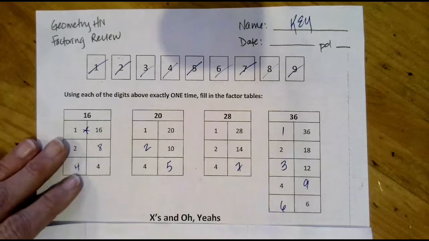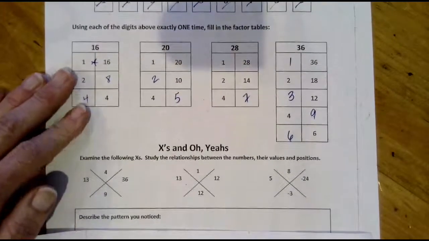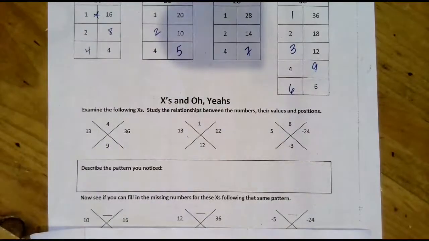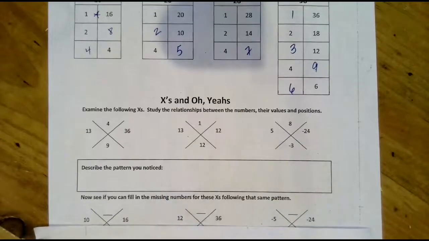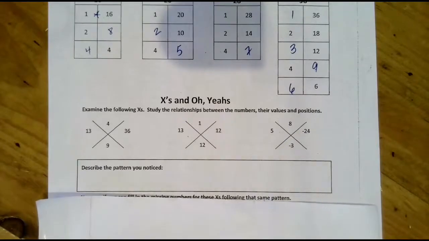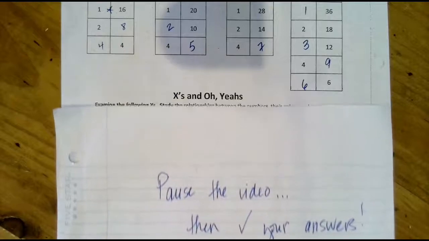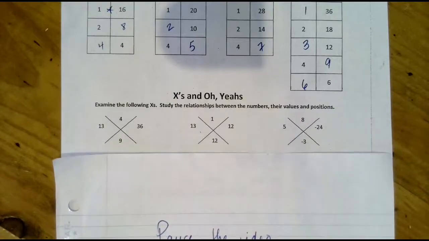All right, next we're going to look at this part of the worksheet. Examine the following X's. Study the relationship between the numbers, their values, and their positions. Then I want you to describe the pattern that you notice. All right, how did you do?